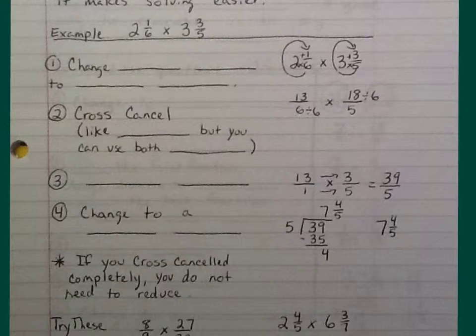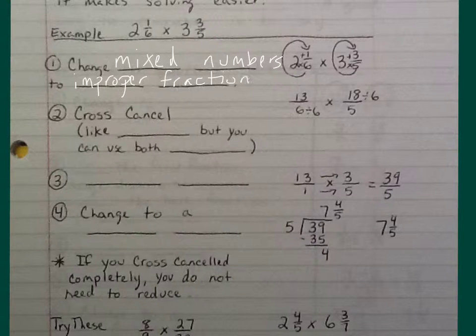And here we go. So first, just like with fractions, change mixed numbers to improper fractions. I'm going to write a little faster here, I'm writing kind of slow. Okay, so that's what we did here. 6 times 2 is 12, plus 1 is 13 over 6, and 5 times 3 is 15, plus 3 is 18 over 5.